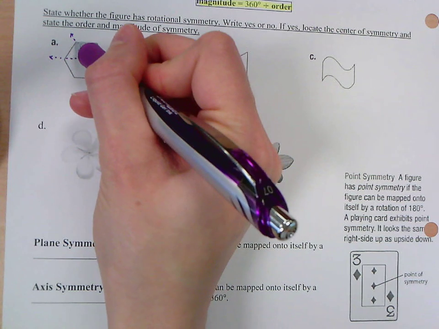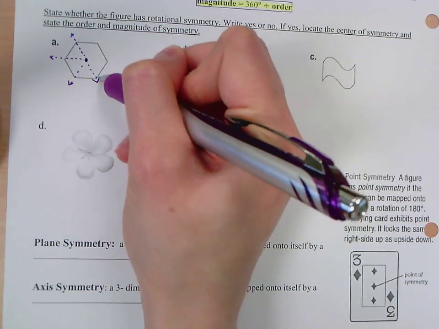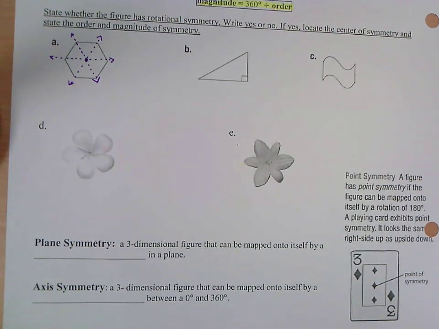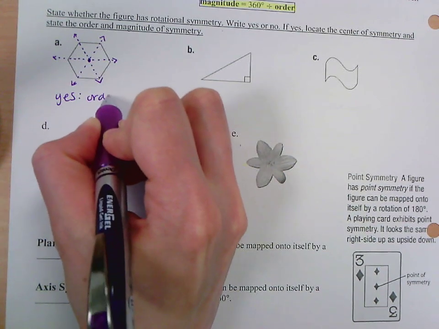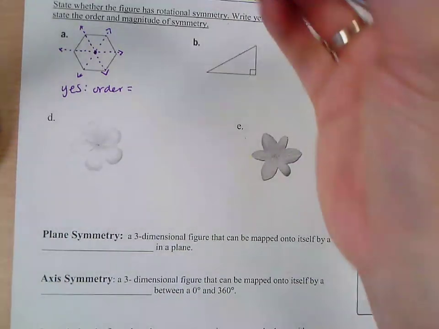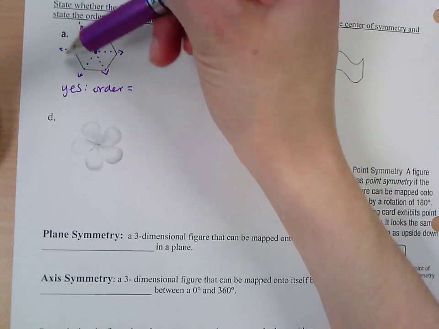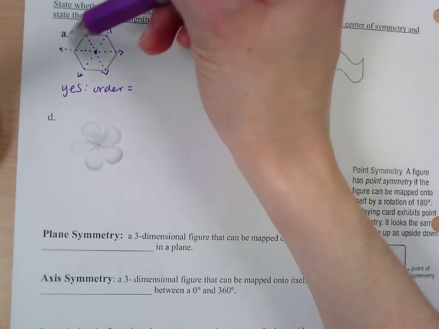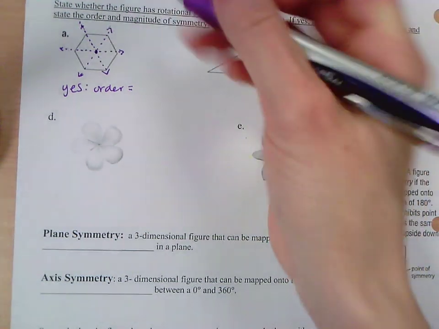I could rotate from here down to here. I could rotate basically to any of those vertices, and it's going to map onto itself. So I would say, yes, there's rotational symmetry. The order then, if this was my starting point here, would be 1, 2, 3, 4, 5, 6. So I would count all the way back to the original. Again, 1, 2, 3, 4, 5, 6.